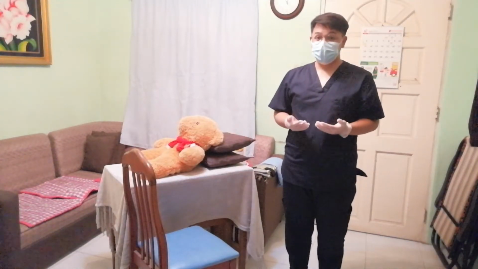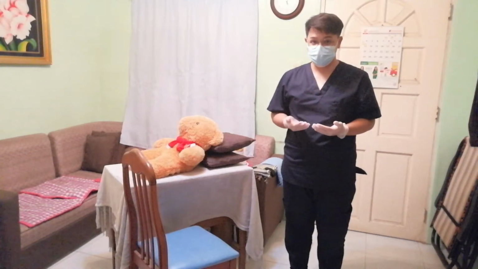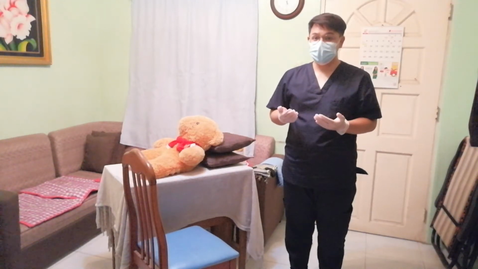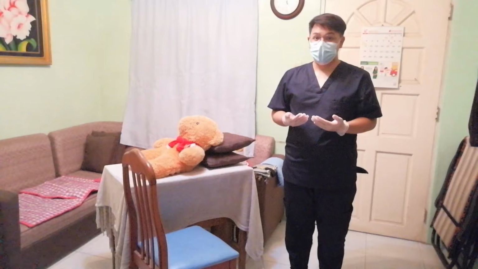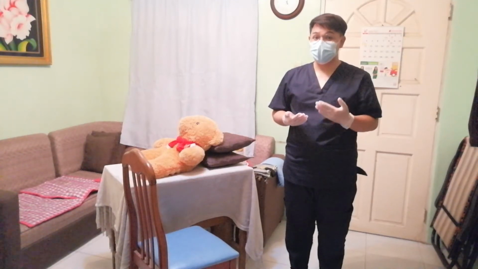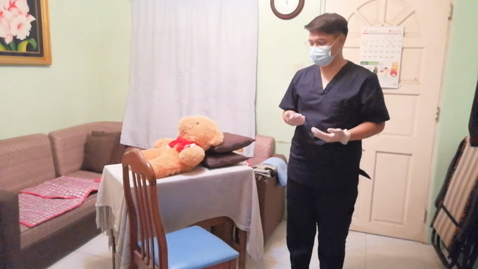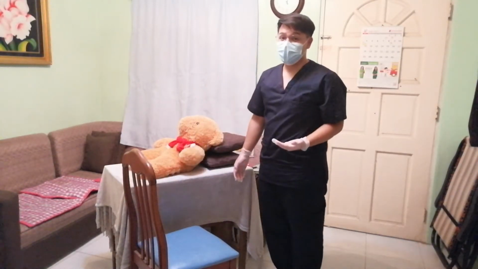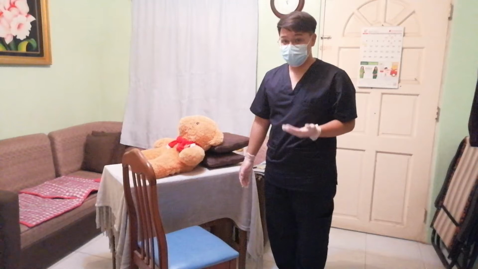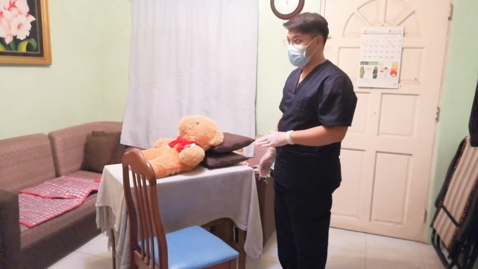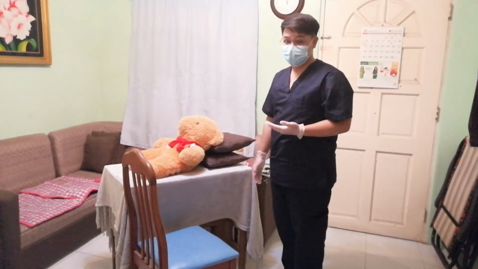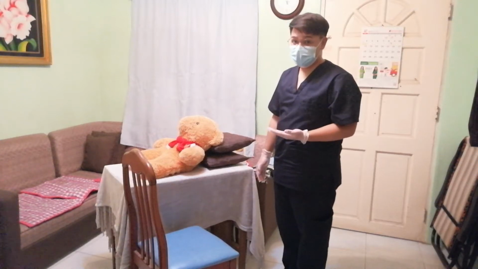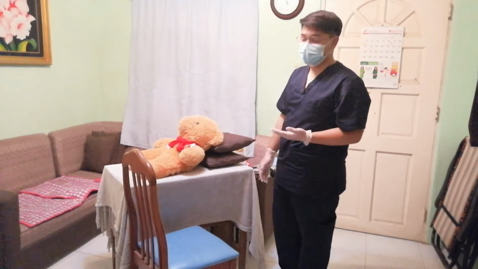And for our fifth step, we need to lower the bed to the lowest position, and raise the head of the bed to a sitting position or as high as the patient can tolerate. So for example, I have already adjusted the bed to the lowest position, and let us assume that I have already placed the head of the bed in a sitting position.